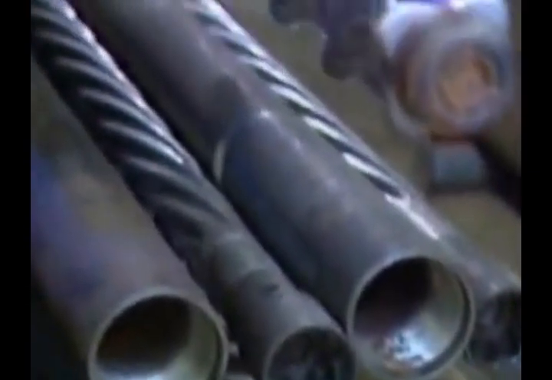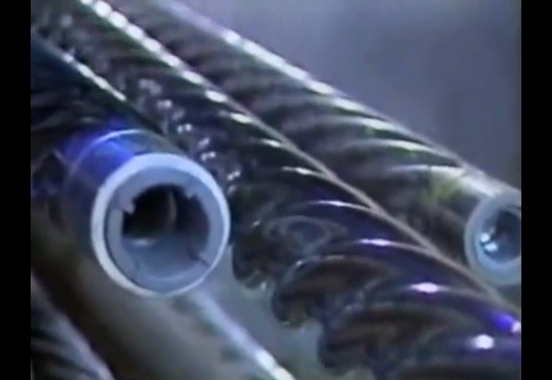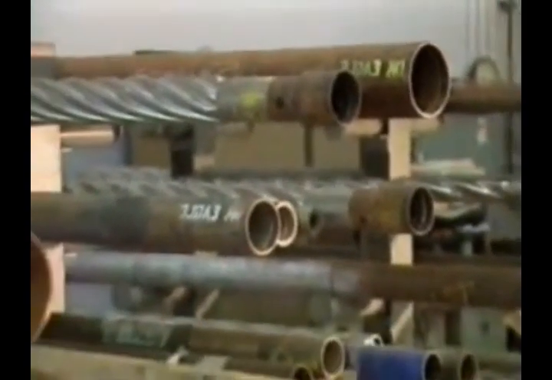Positive displacement motors provide excellent steerability for deflecting or straightening the well course. In addition, they allow us to increase the bit RPM without increasing the drill string rotation and to drill with less weight on bit.